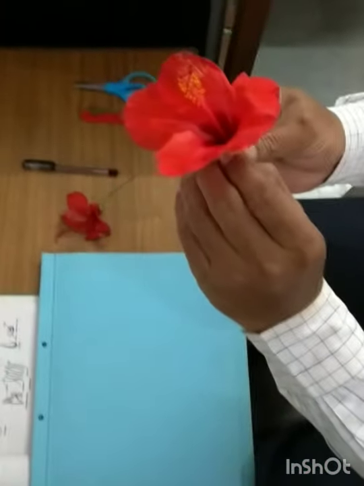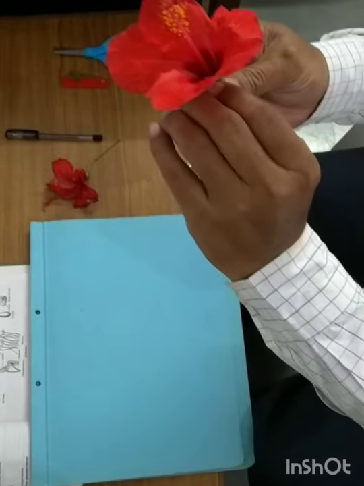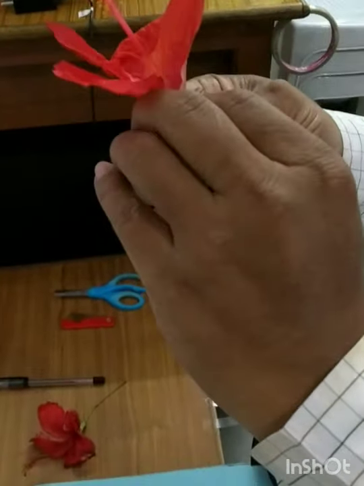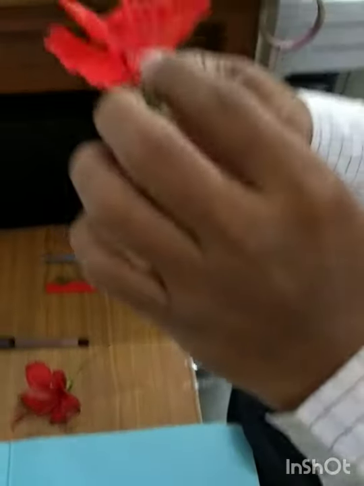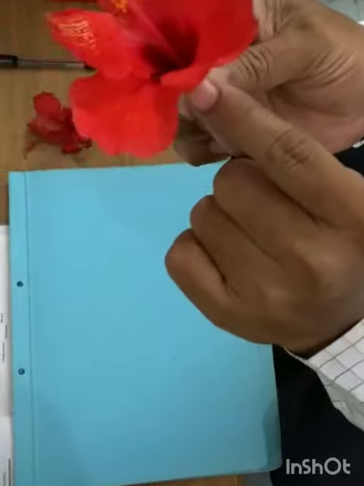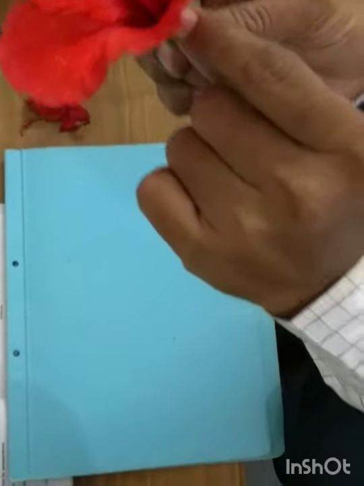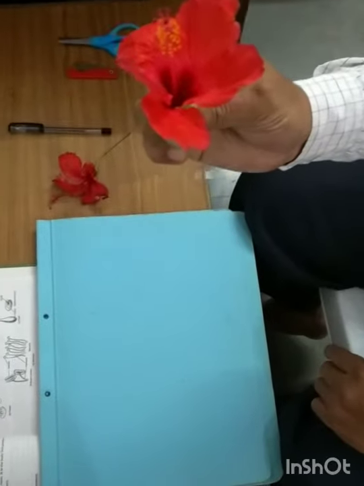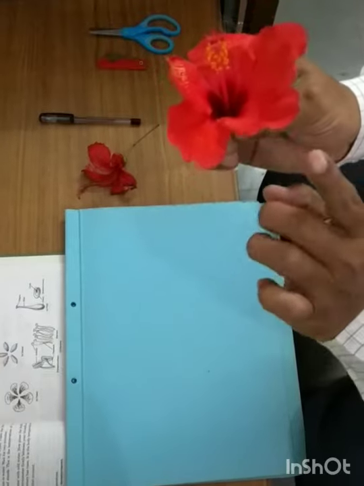Now we will first separate the sepals, the outermost whorl we call it. Sometimes it may break also, but I will try my level best to separate neatly. Okay, how many petals are there? You can observe 1, 2, 3, 4, 5 petals and 1, 2, 3, 4, 5 sepals. That means in this flower the number of petals and the number of sepals are equal.